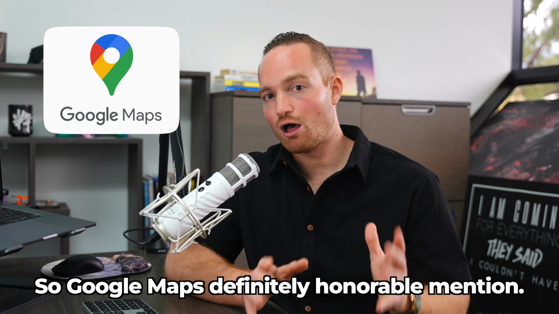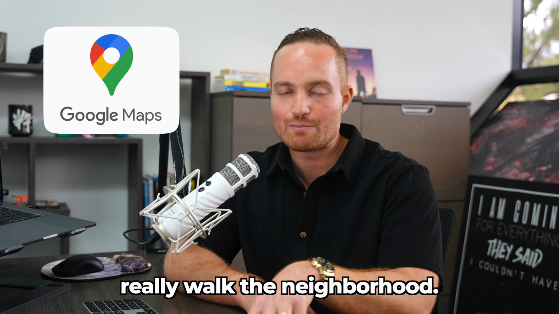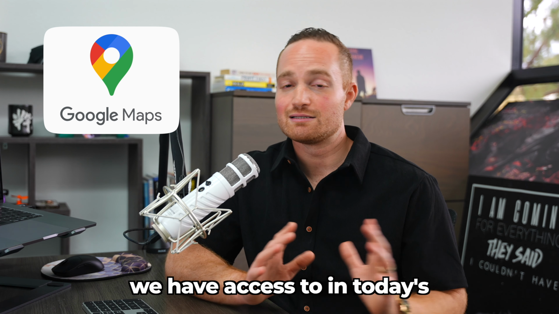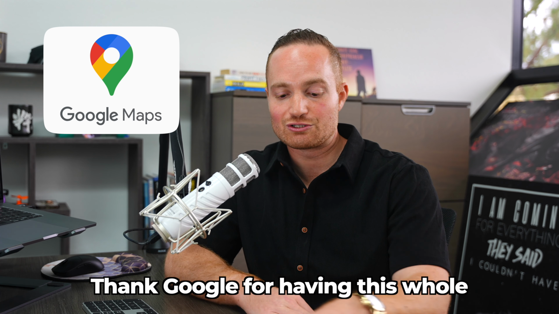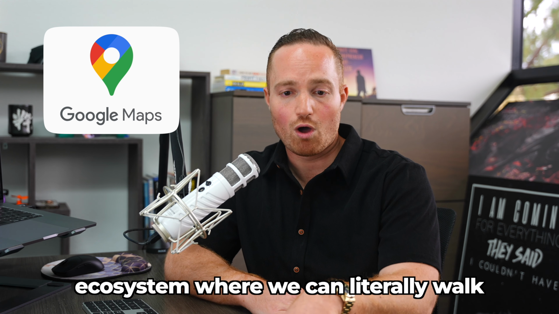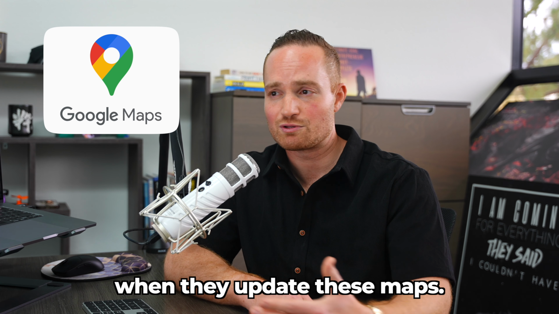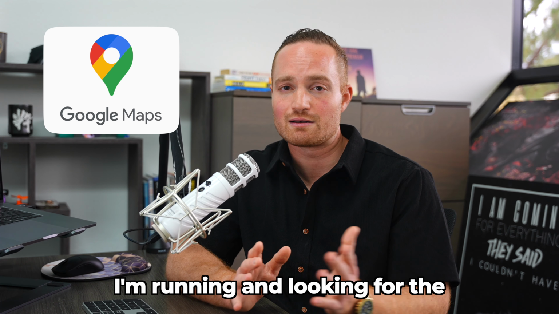Of course, it doesn't have comps on Google Maps, but when you plug in the addresses, you can really walk the neighborhood, and it's just pretty phenomenal what we have access to in today's age as real estate investors. Thank Google for having this whole ecosystem where we can literally walk streets in pretty real time, since they update these maps within the past year or so. So it's pretty fantastic, and I use it for every deal that I'm running and looking for the ARV on.